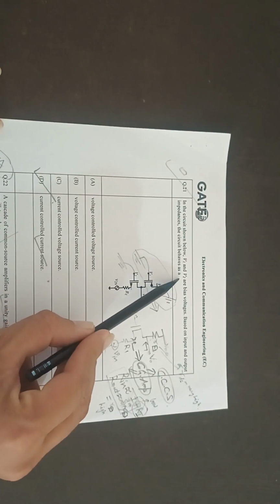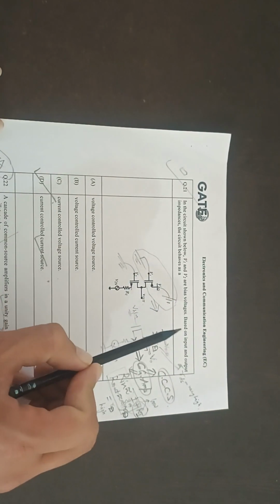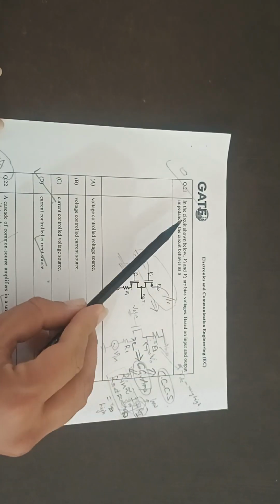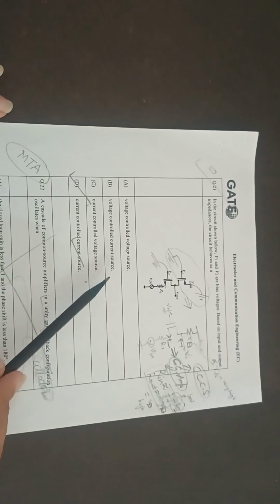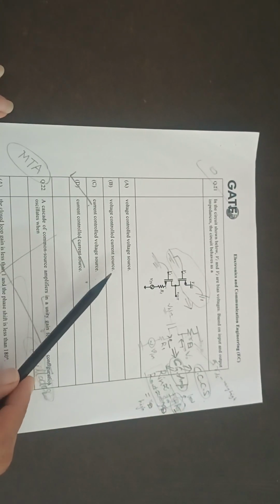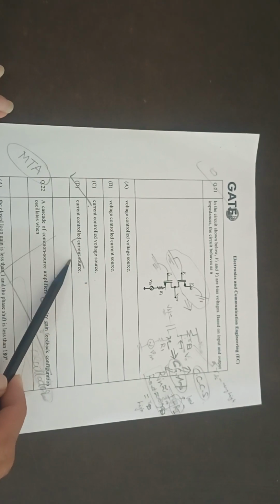The last question is a little bit tricky, a theoretical but conceptual question. It is saying that in the circuit shown below, V1 and V2 are the bias voltages. Based on the input and output impedance, the circuit behaves as which kind of dependent source? Voltage controlled voltage source, voltage controlled current source, current controlled voltage source, or current controlled current source.